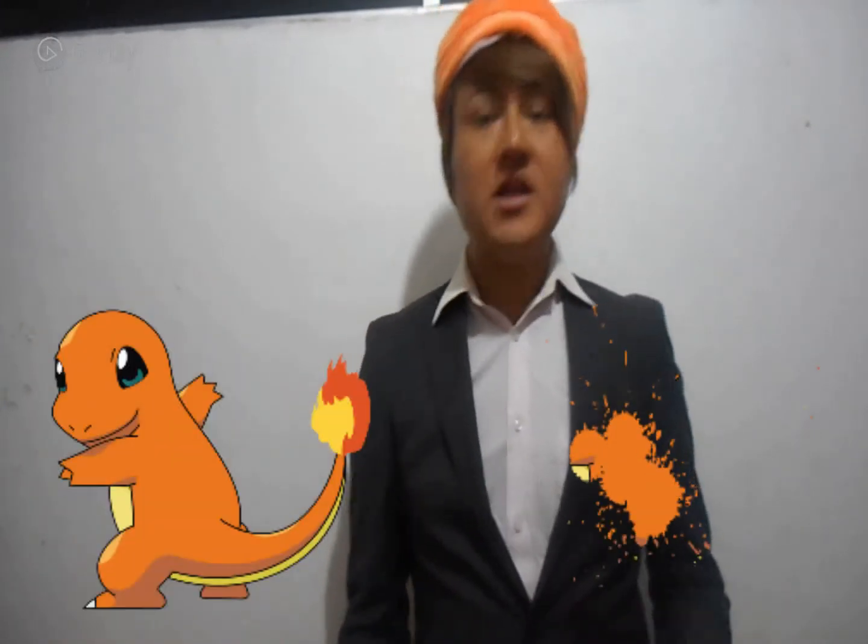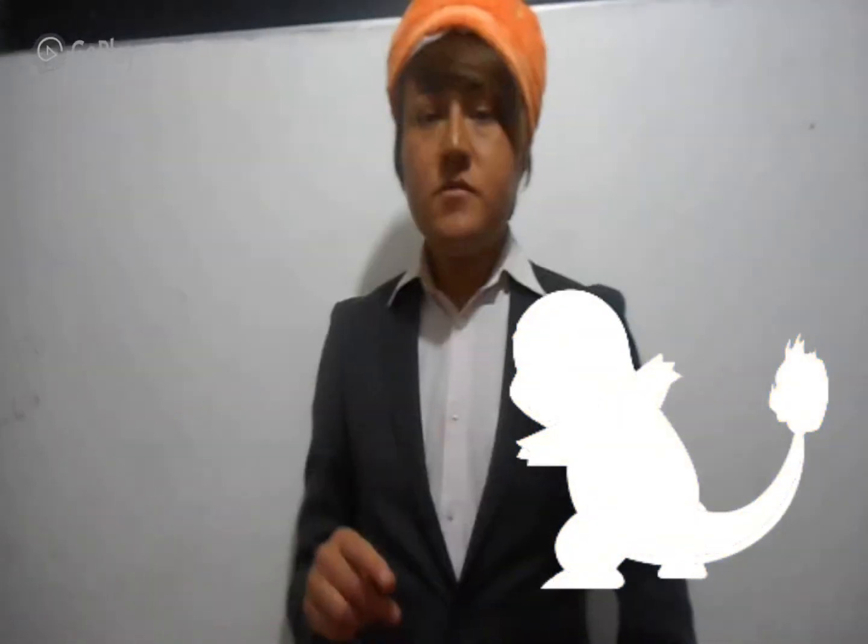Charmander is orange color. Charmander has 2 green eyes. Charmander is 3 years old, and Charmander has a long tail with a piece of fire on the tail. Let's move on to the next one.